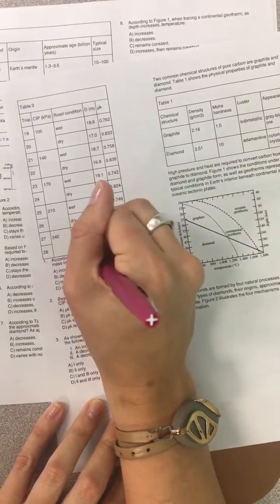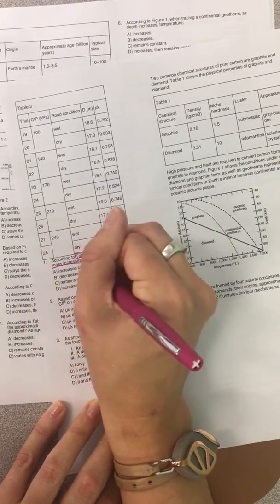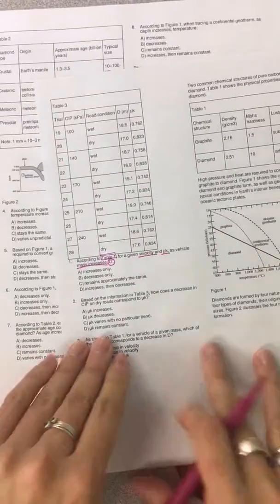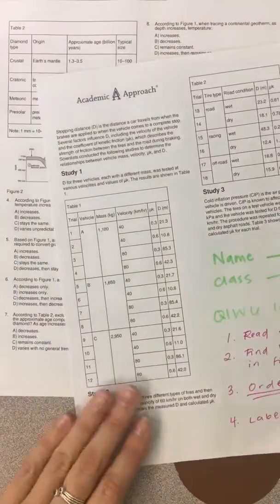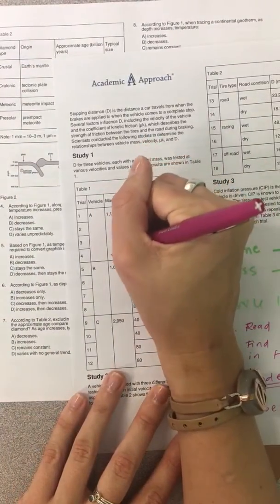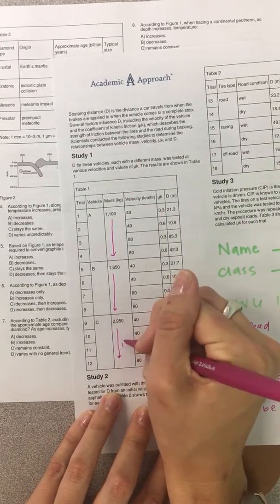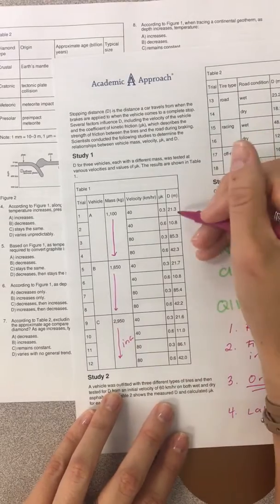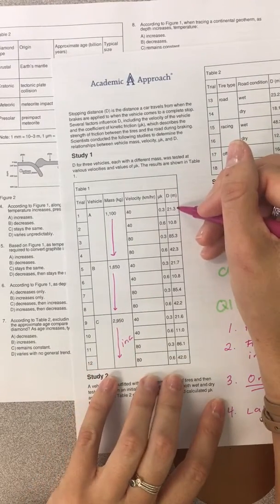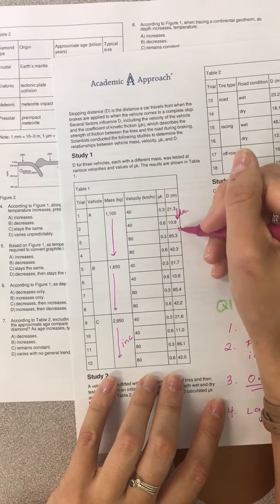According to table 1, that's where I'm going to look. For a given velocity in UK, as vehicle mass increases, d what? So go to table 1. As vehicle mass increases, so this is my increasing direction. What does V do? Or what does D do? So that is increase, or sorry, that's decrease, increase.